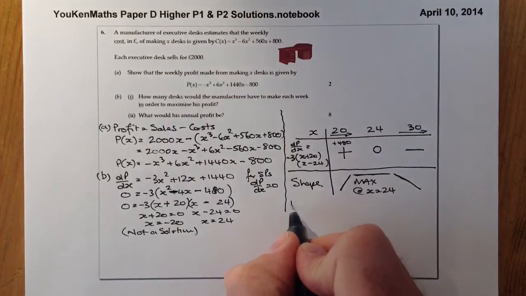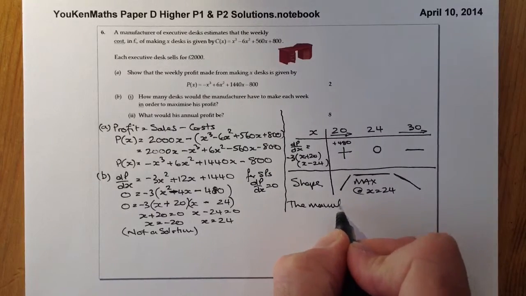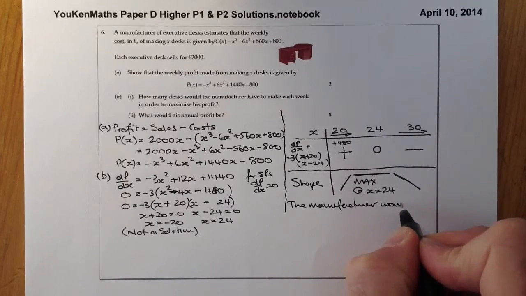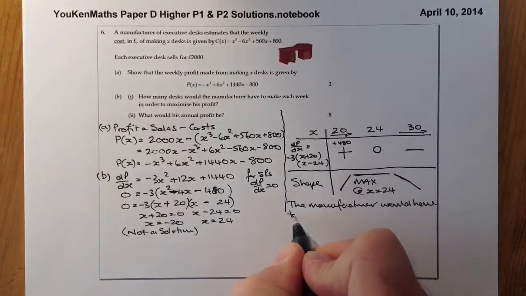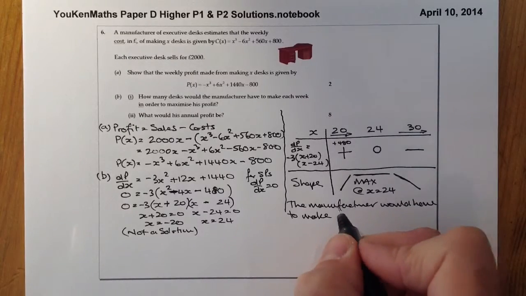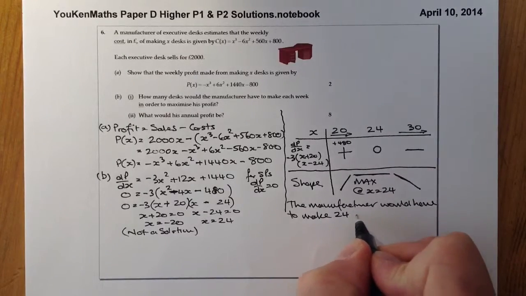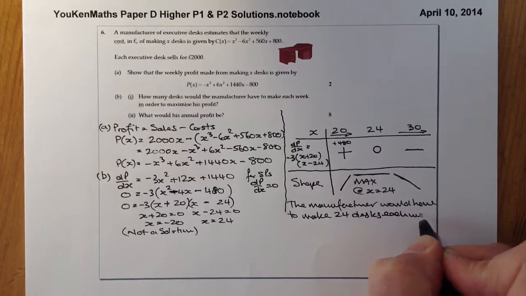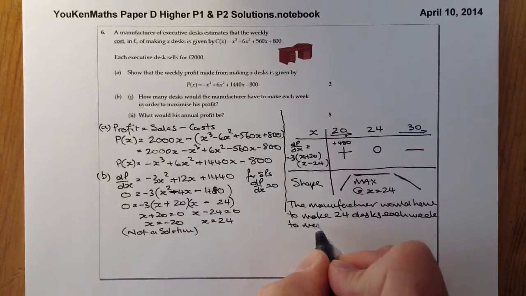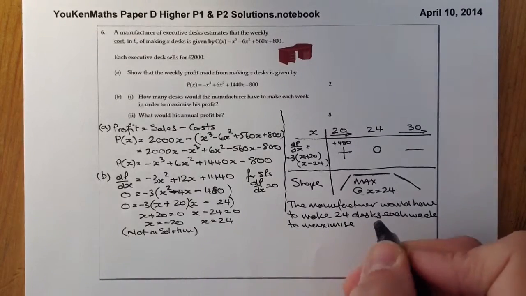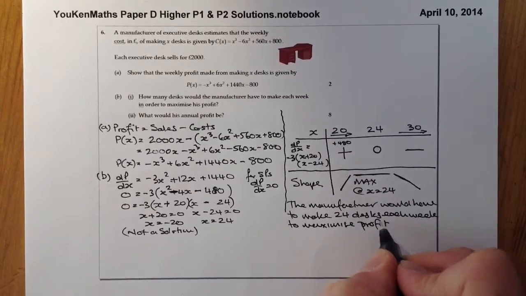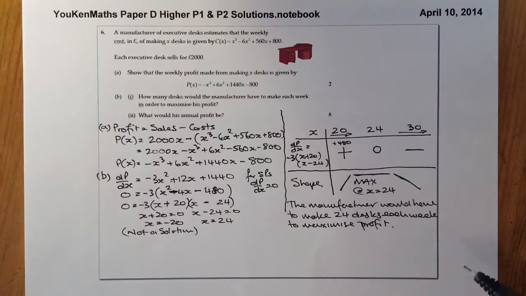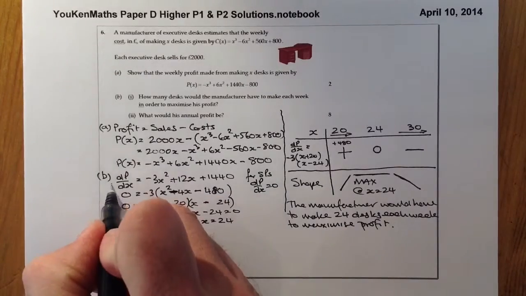So I'll just state that the manufacturer would have to make, and we're going for 24 desks each week to maximise profit. Okay, and that's what we've been asked to do. You know how many desks, so it's 24 desks that it's going to make. So that was B part 1.